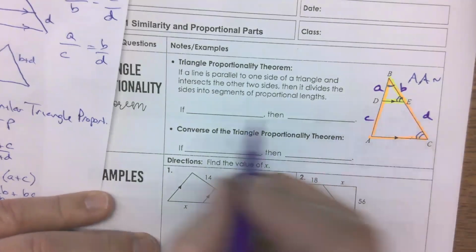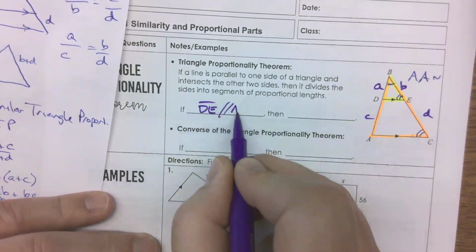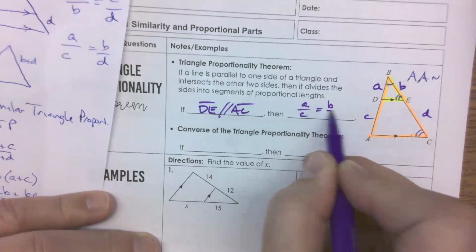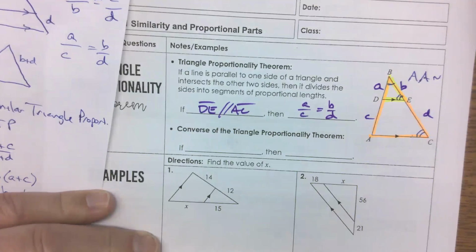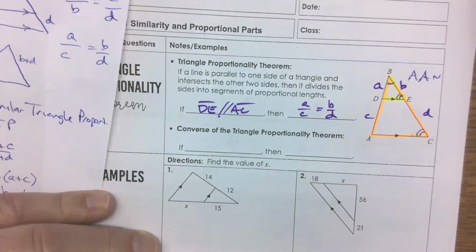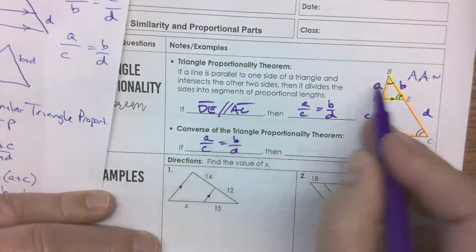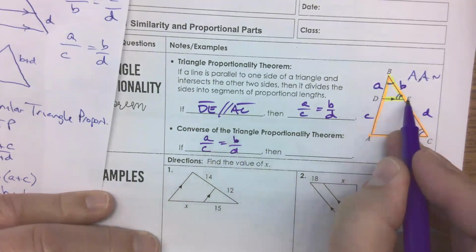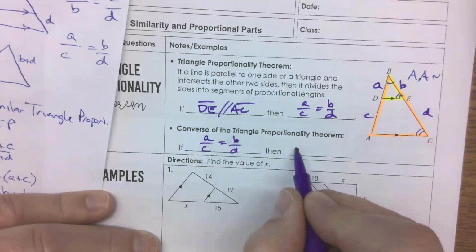If we know that DE is parallel to AC, then we know that A over C is equal to B over D. That proportion will be true and valid. And then the converse says, if A over C is equal to B over D, if they happen to be sliced in such a way that they're proportional, then the side that's splitting them will be parallel.